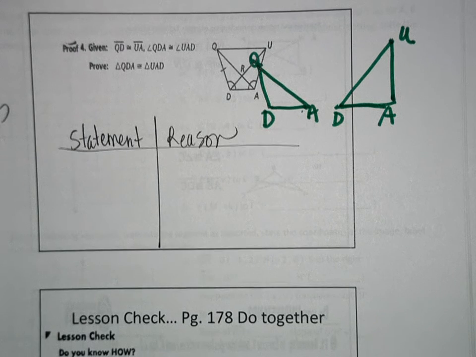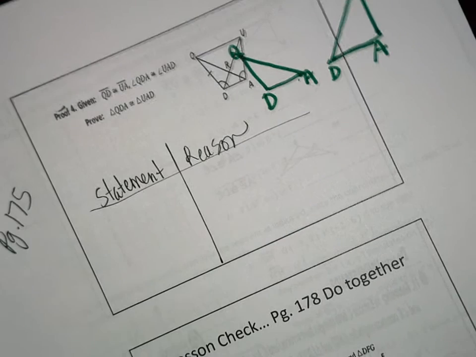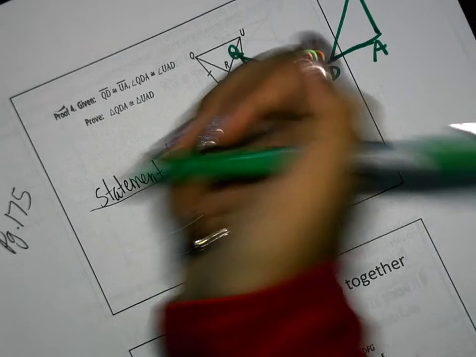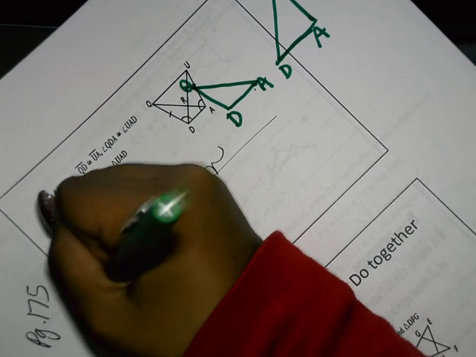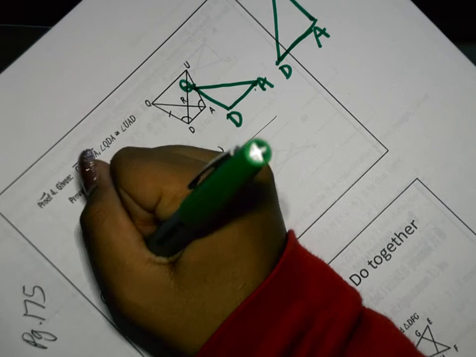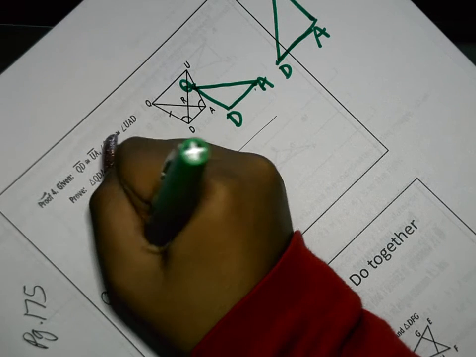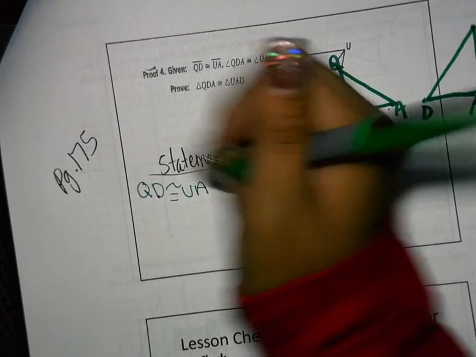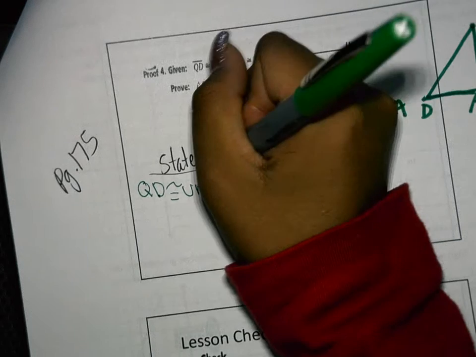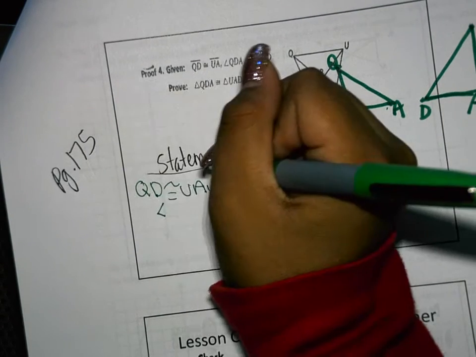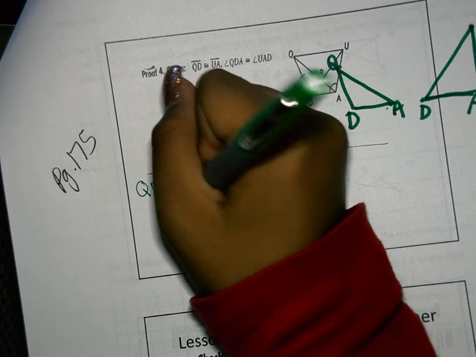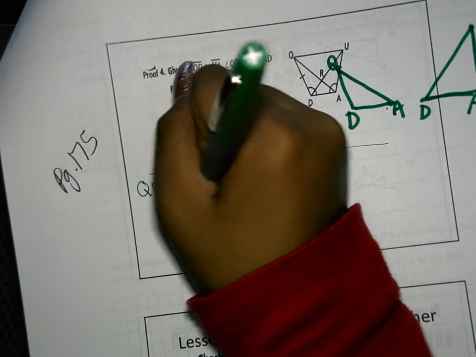I'm gonna turn it. Is that okay? Because I have to write like that. Can you explain what you were doing?